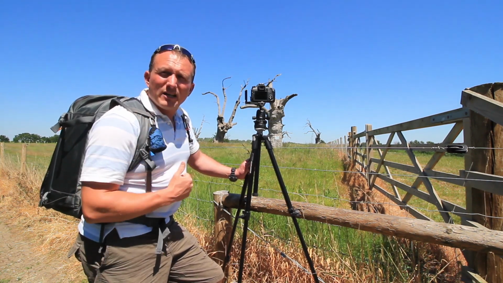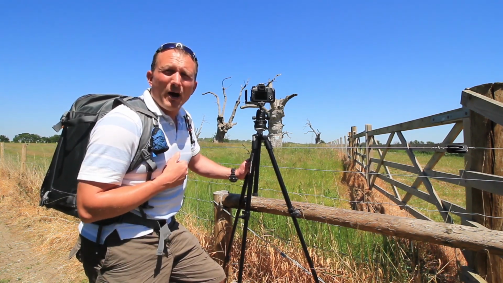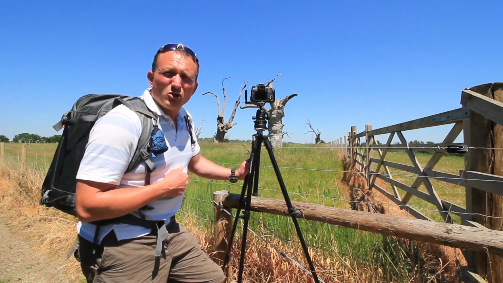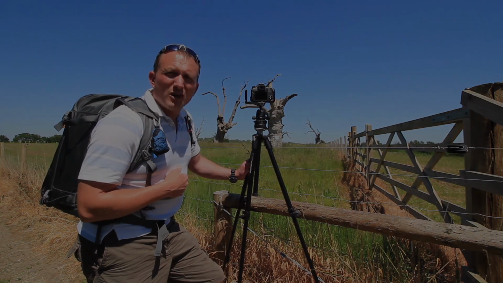So the car's parked back at St Mary's Church, so I'm going to have a little walk back there now and see if I can get a composition or two back at the church itself.